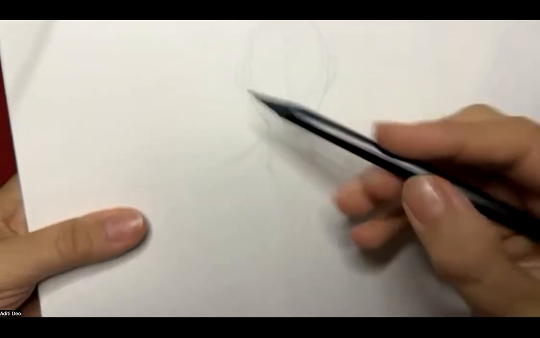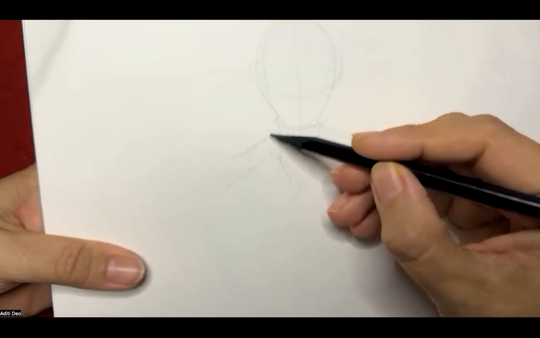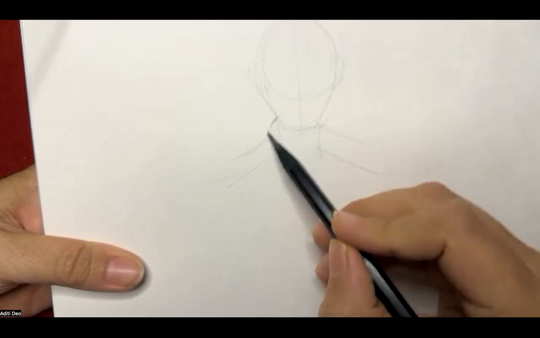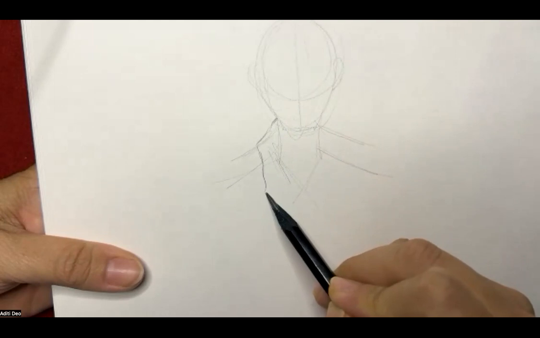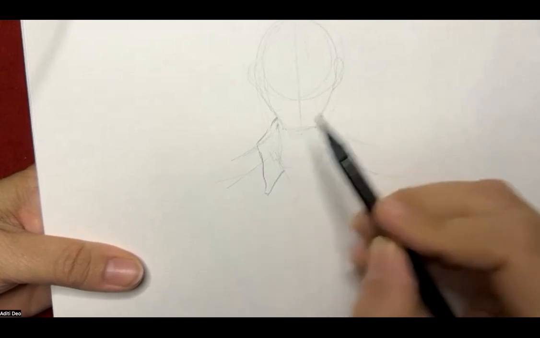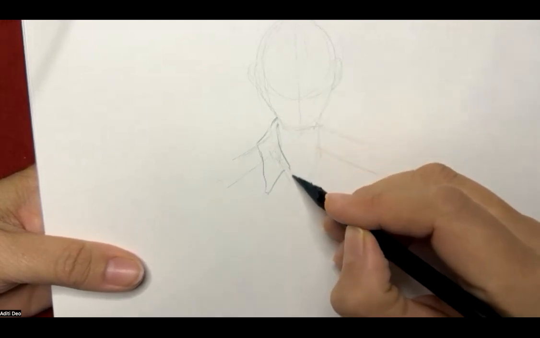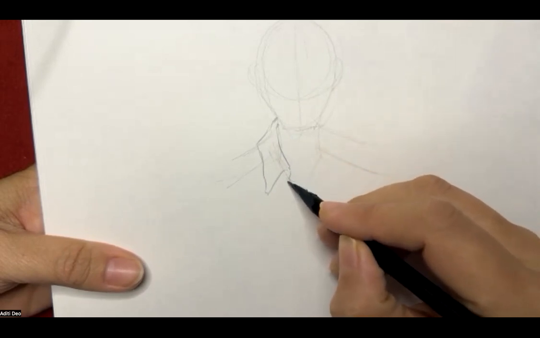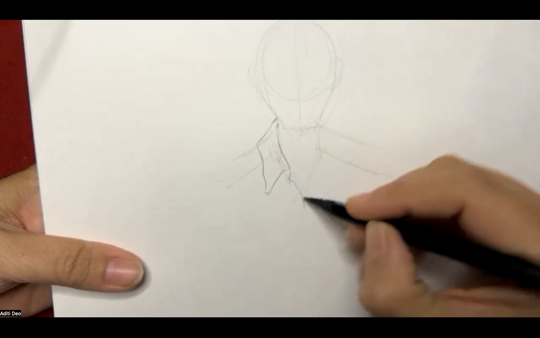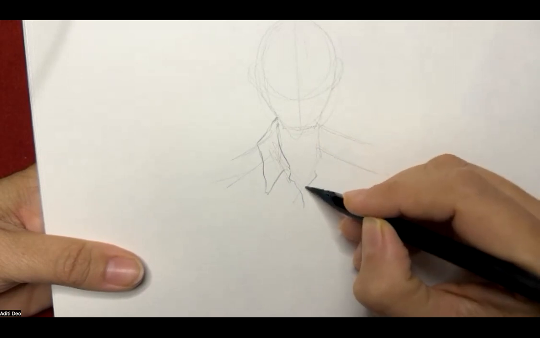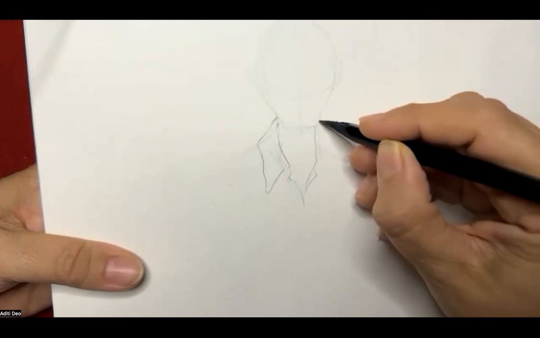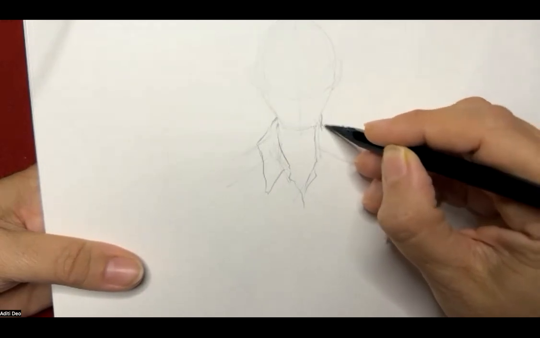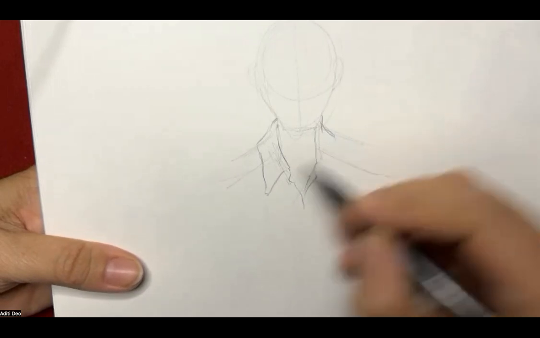And normally people get very confused with drawing fabric. So you know that you have to draw folds. Then there is an inside edge and outside edge of fabric. So all this is the drawing part.